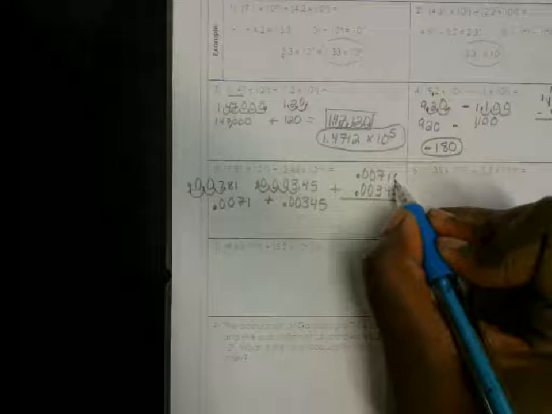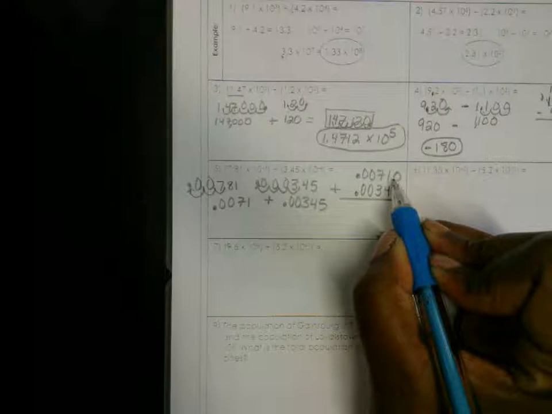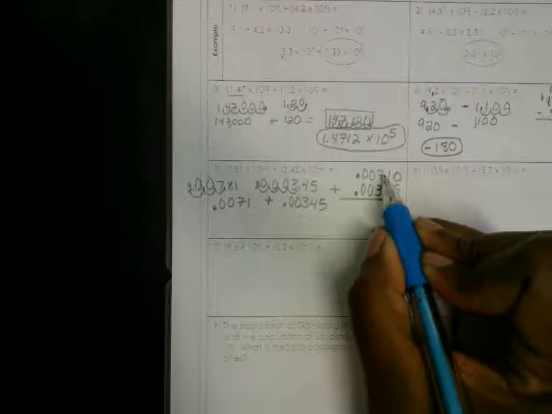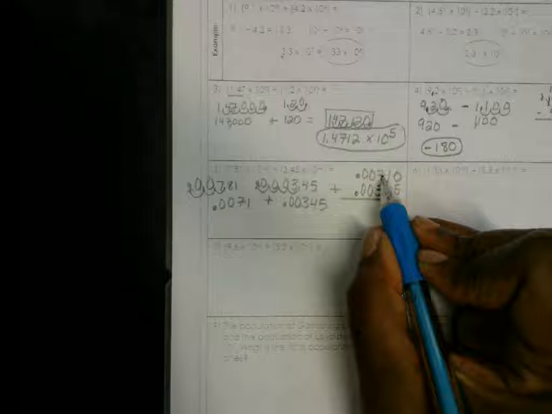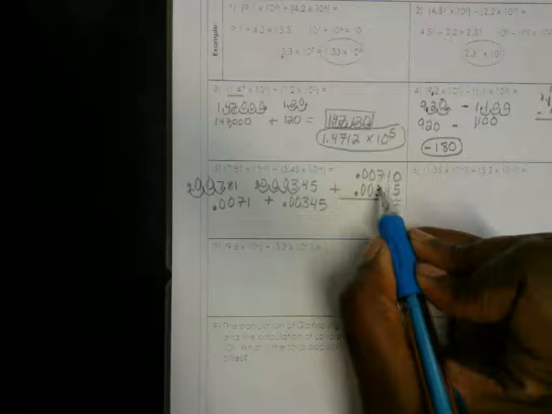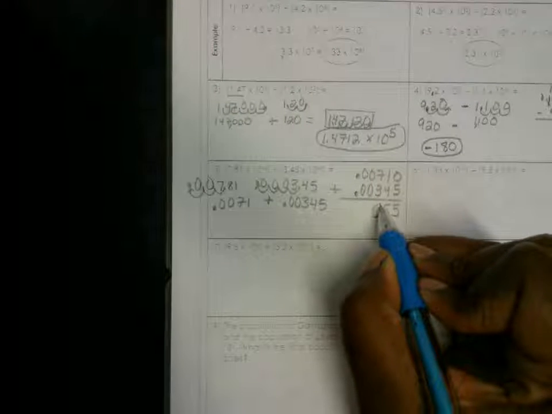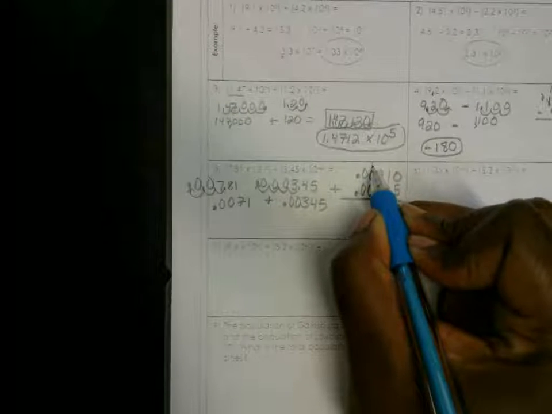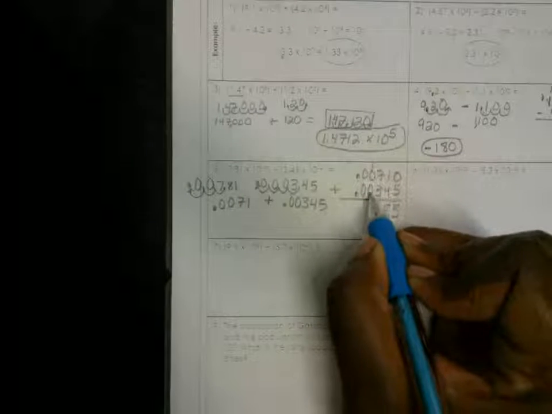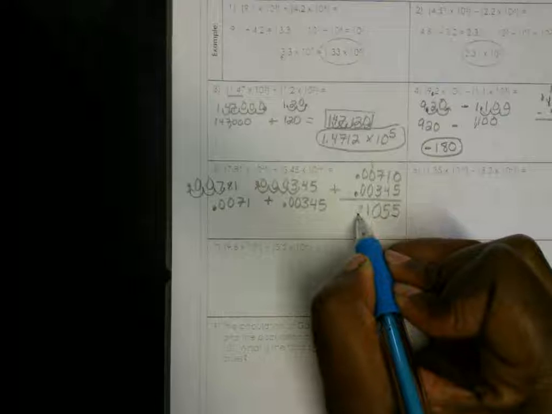We're going to put 0 as a placeholder here. This gives us 5 in this column, 5 in this column. Remember, use your fingers and your toes if you have trouble counting that. It's fine. This is 7, 8, 9, 10. Carry that 1 over. This is going to be 1 in this column and 0 in this column here.